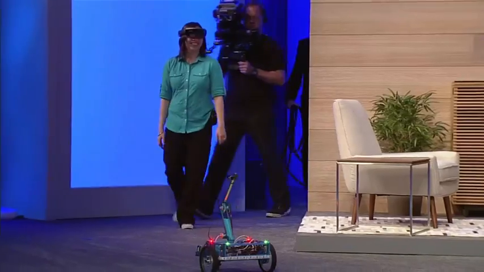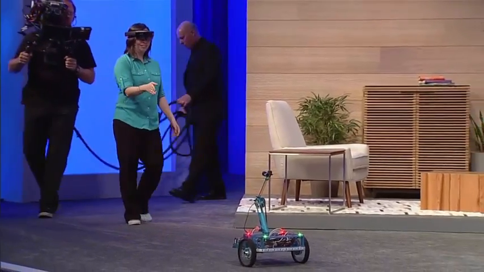And to show us mixing holograms with IoT, please help me welcome on stage my very good friend, Miko. Hey, Alex. Hi, Miko. I'd like you to meet B15.